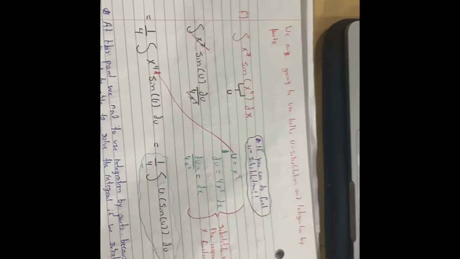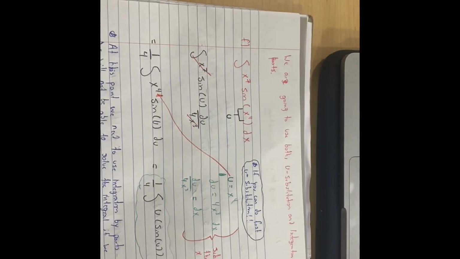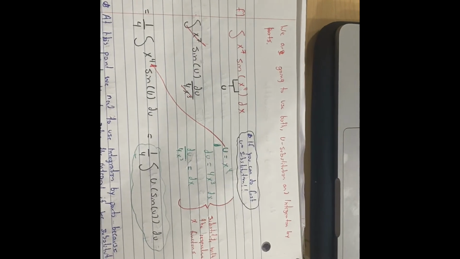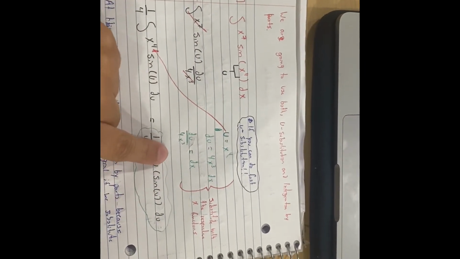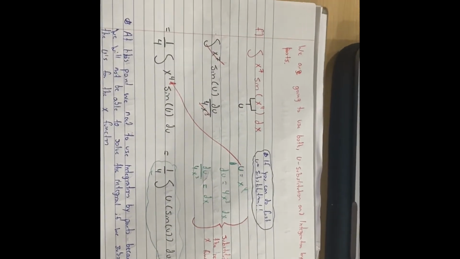If our u is x to the 4th, we know that our du is equal to 4x to the 3rd. And if we leave dx alone, dx is going to equal du divided by 4x to the 3rd.